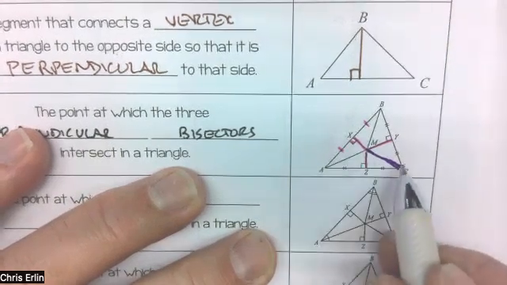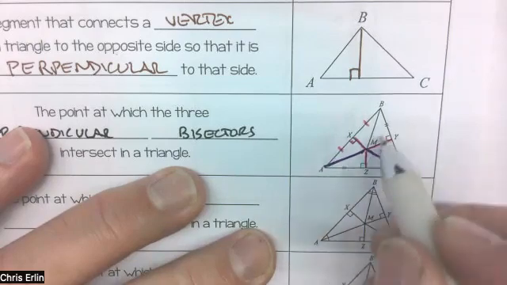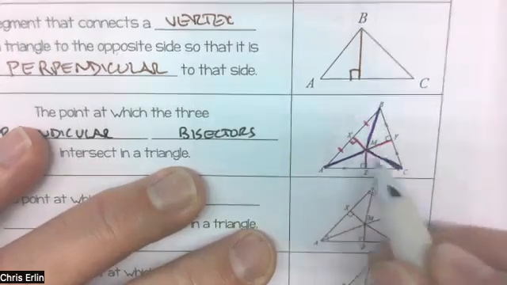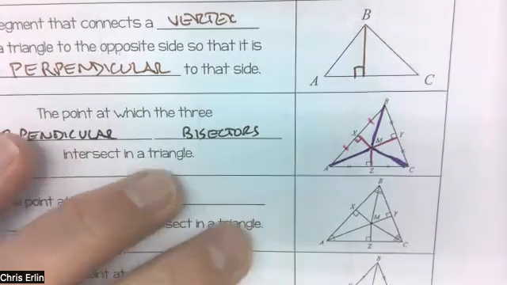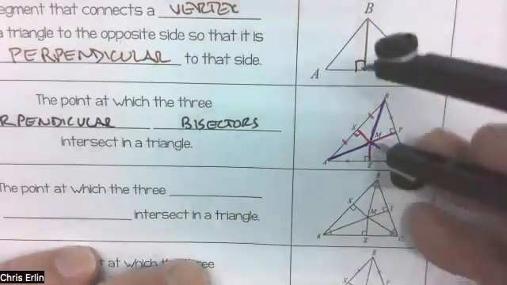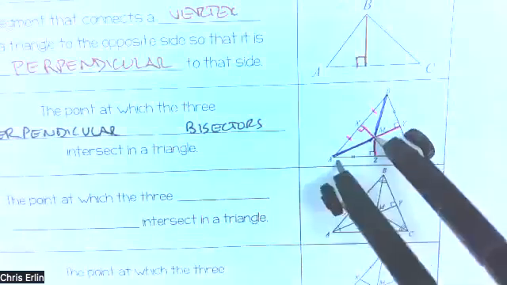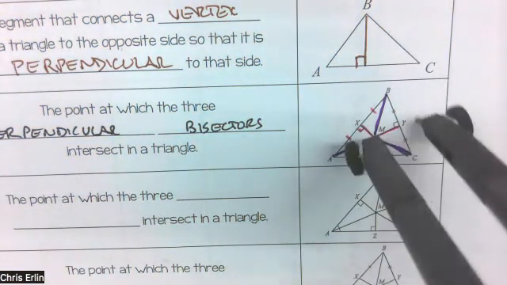MC is the distance to the vertex. And we said that the three distances to the vertex from the circumcenter are what? Aren't they all the same? In other words, if I were to put my needle here at the circumcenter and set my radius to be the length of AM, wouldn't that be the same as MB and the same as MC?